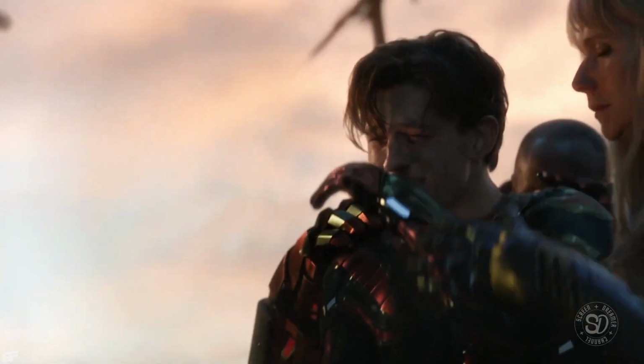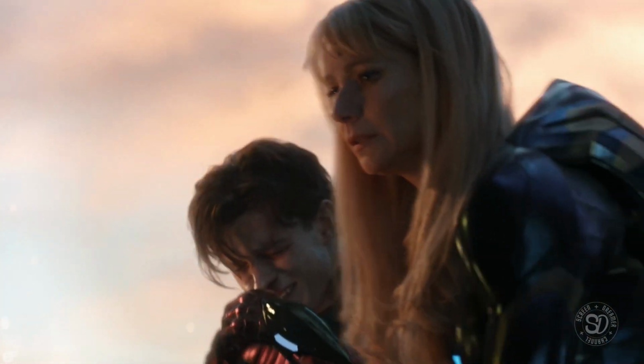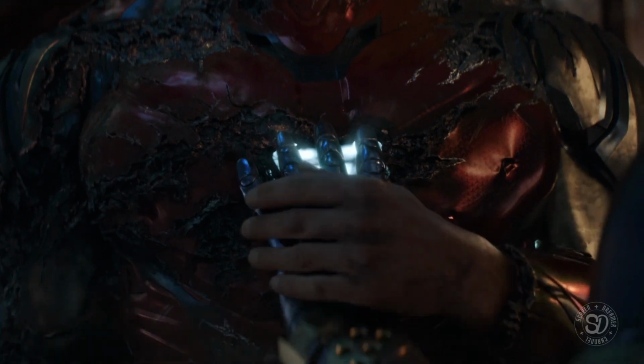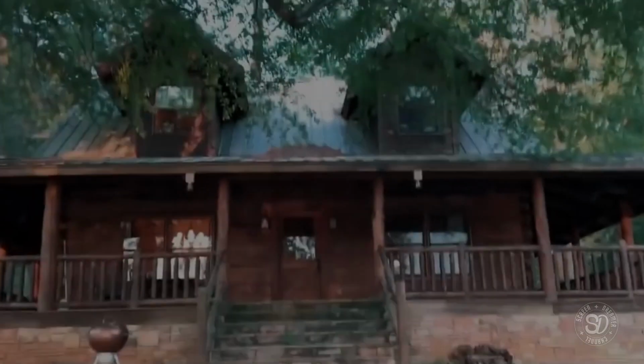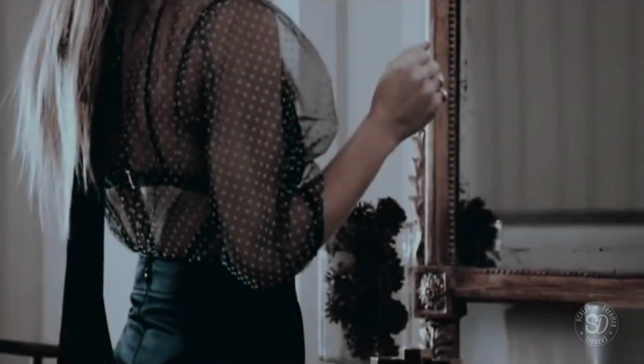When Tony passes away, it's an emotional scene. And then we transition to the aftermath of the funeral of Tony Stark.